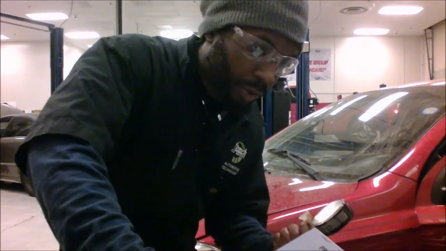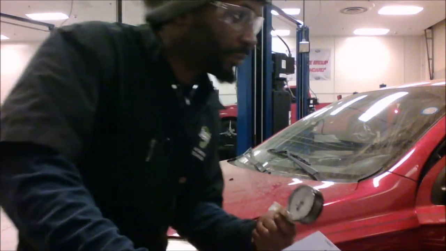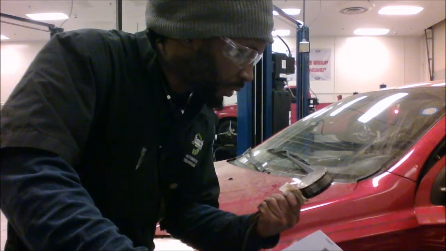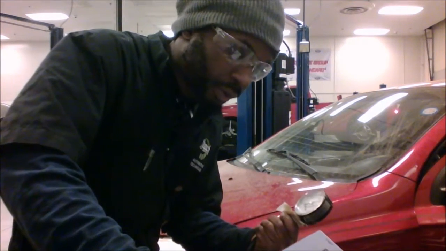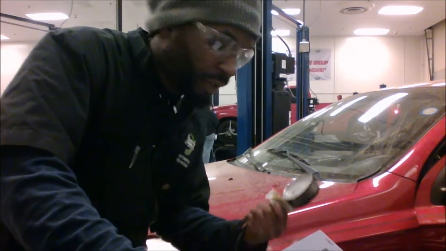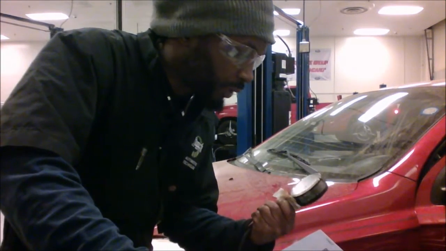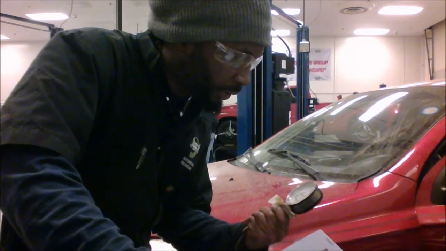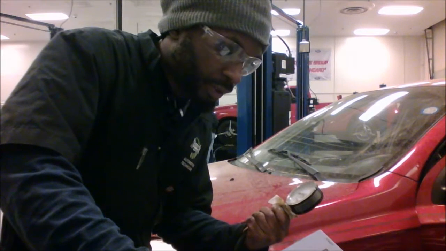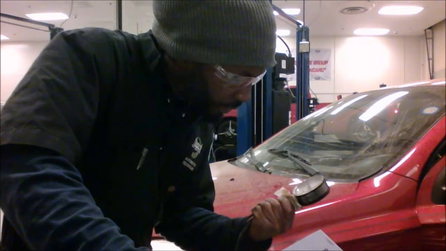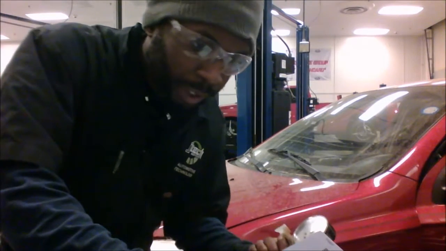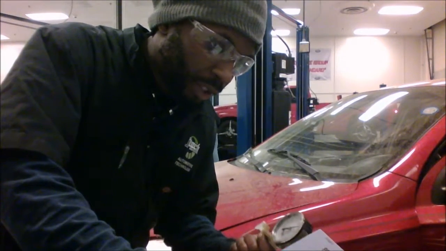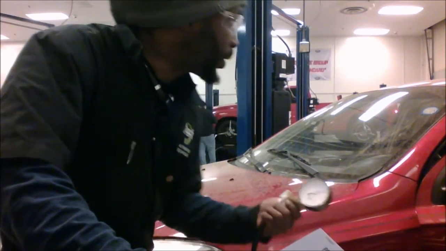So now we're going to go into the stall test in drive. We're at about 175. That's where we want to be as far as the stall test. So now we're going to do the stall test in reverse. And we're reading about 250 psi in reverse, and that's within the range. So now we're going to cut the car off.